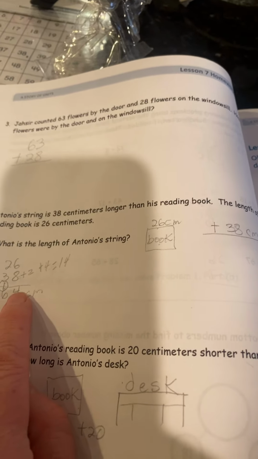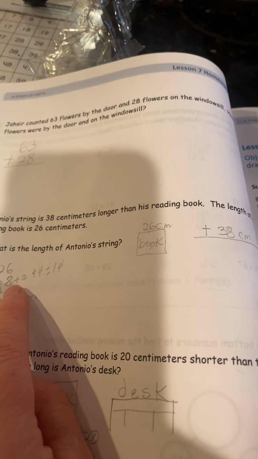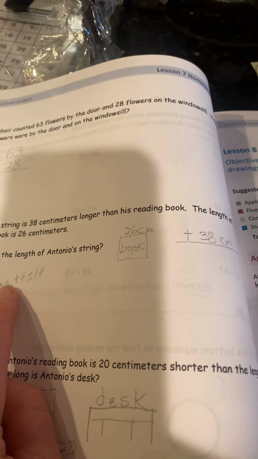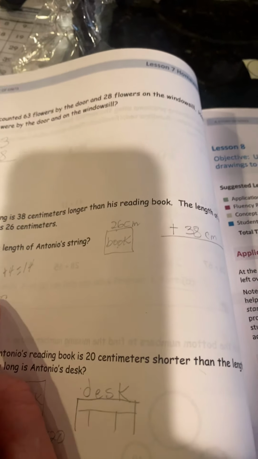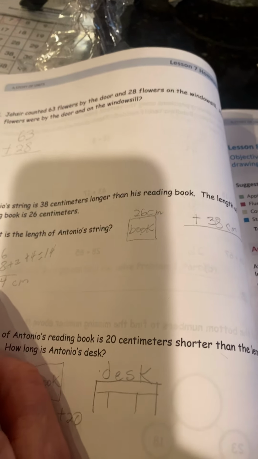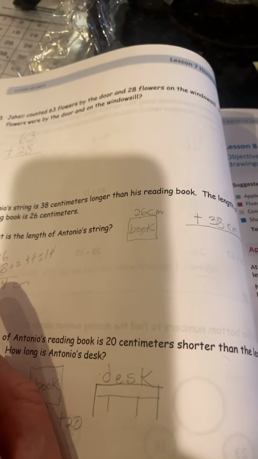So that means you're adding the 26 plus the 38. And this one, I made a number bond with 26 plus 38. So 8 plus 2 is 10, and I have 4 left over from the 6. So that's 14, and again, I put the 1 or the 10 on the line. So that would be 2 plus 3 is 5, and 1 more is 6.